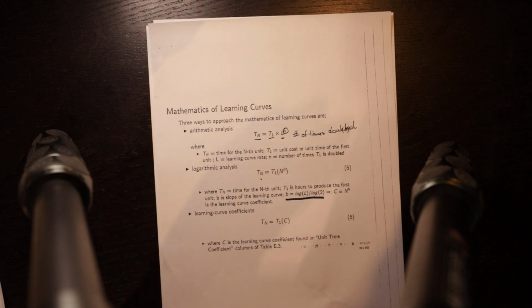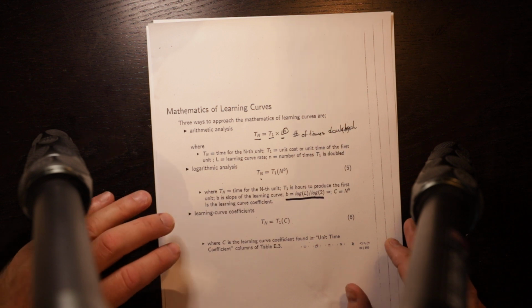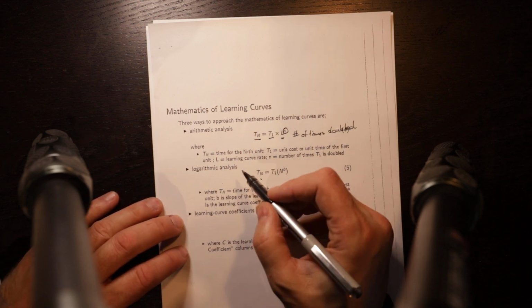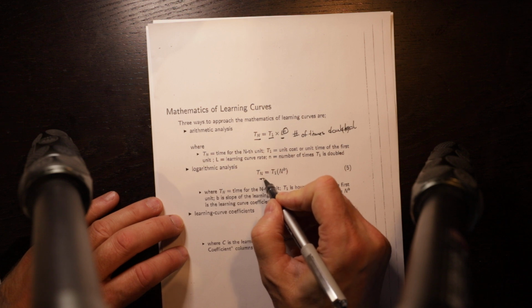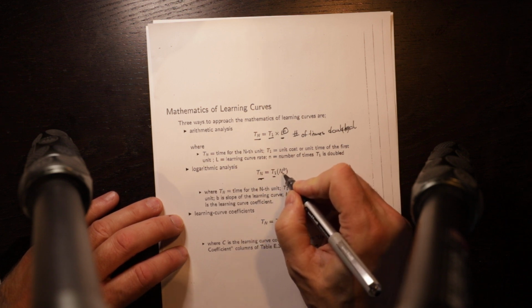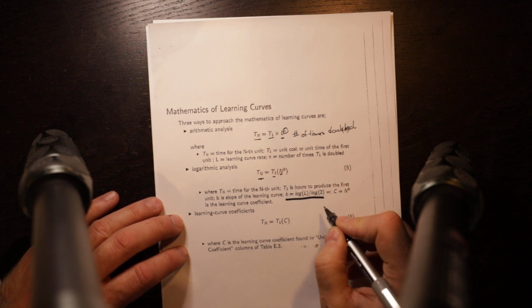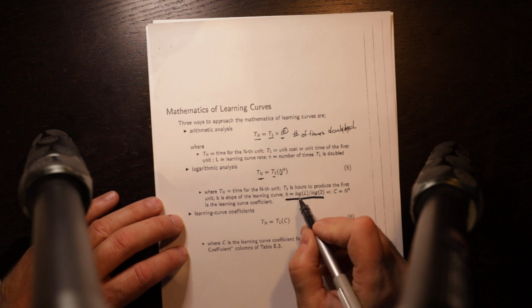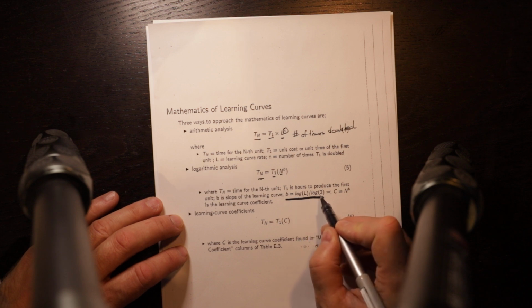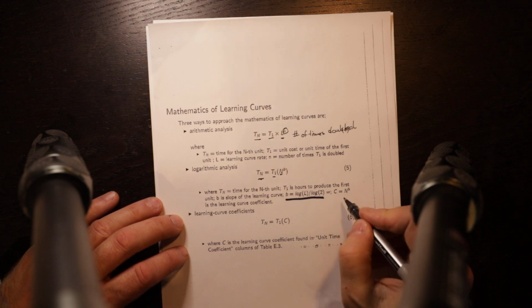Relatively straightforward. It is probably the easiest approach there, but it only works for those numbers that are on the path of the doubling. The next approach is the logarithmic, where you have the time for the nth unit, Tn, is T1 times n to the b, where b is equal to the log of the learning rate divided by the log of 2. I usually calculate that separately.